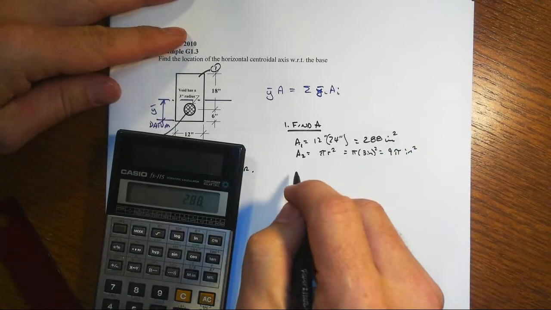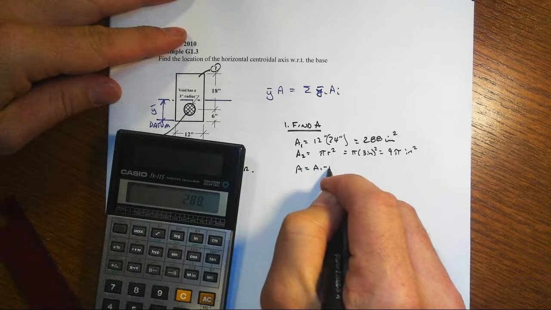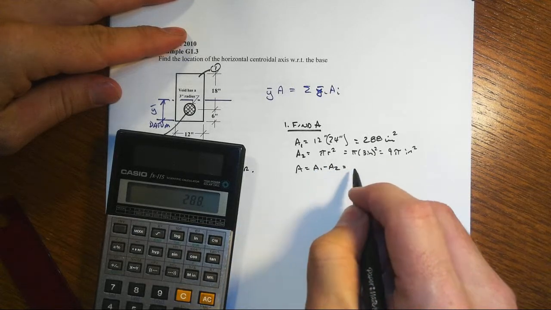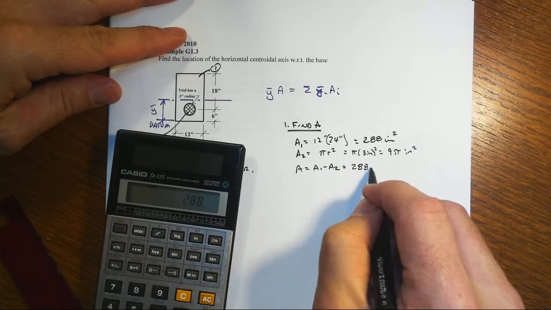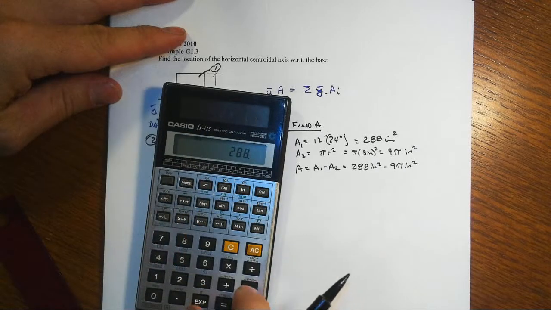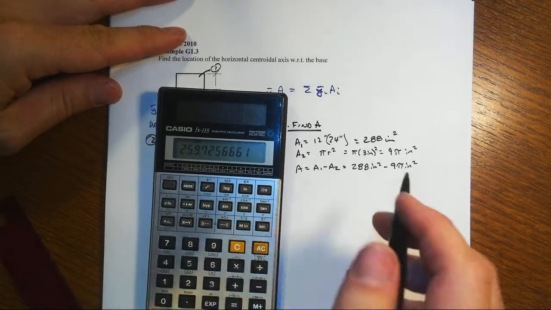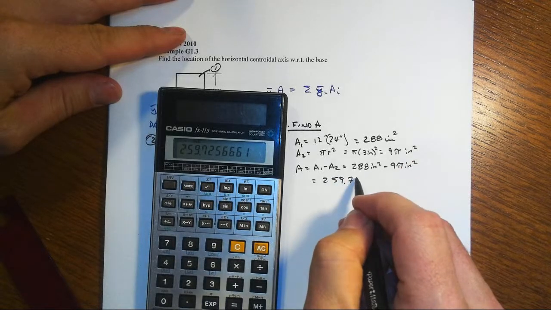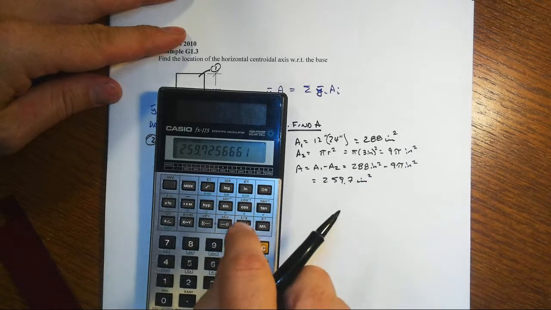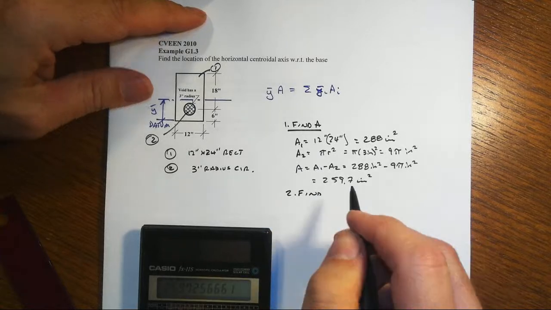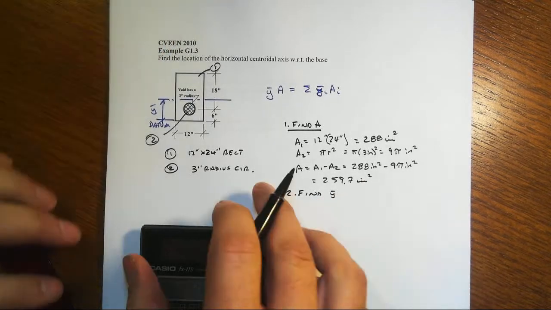So our net area will be A1 minus A2, because we're removing that double count there: 288 square inches minus 9 pi square inches, and that is 259.725. Let's not get crazy here: 259.7 square inches.